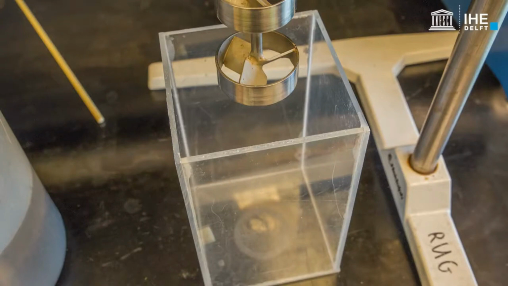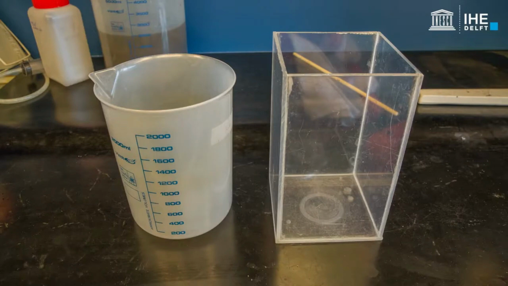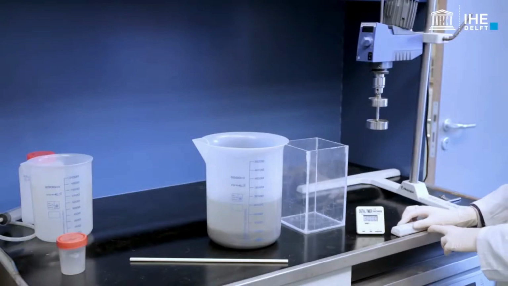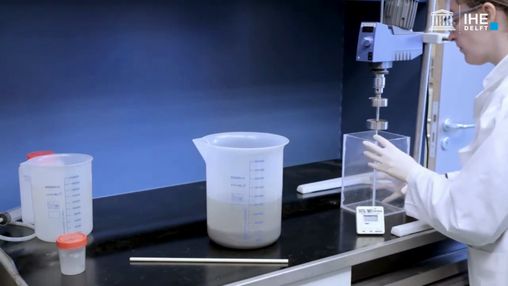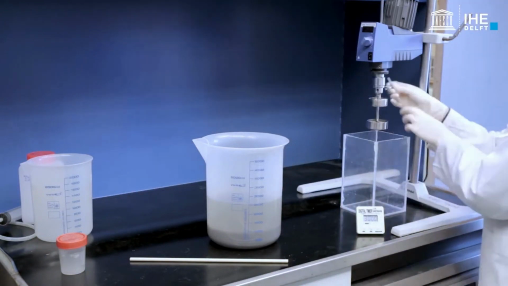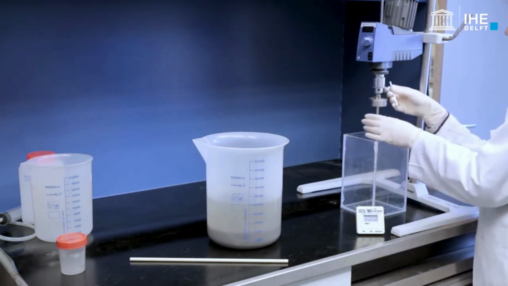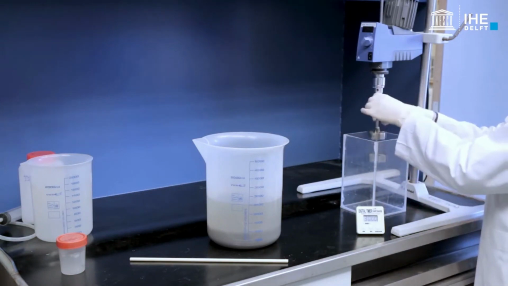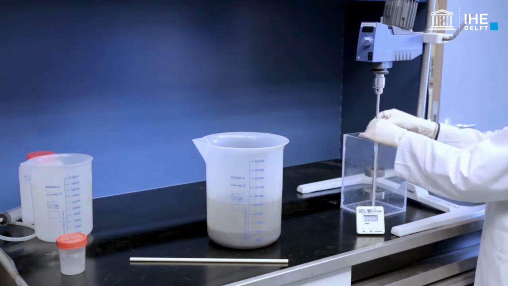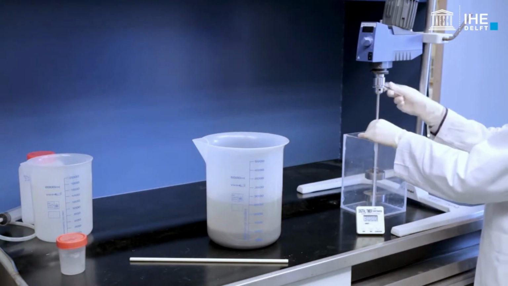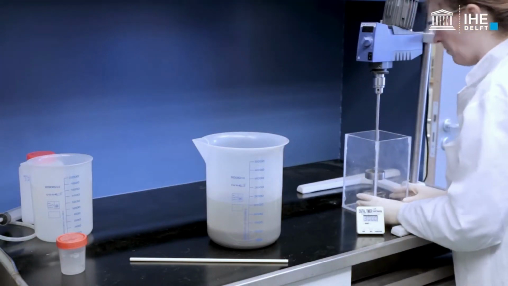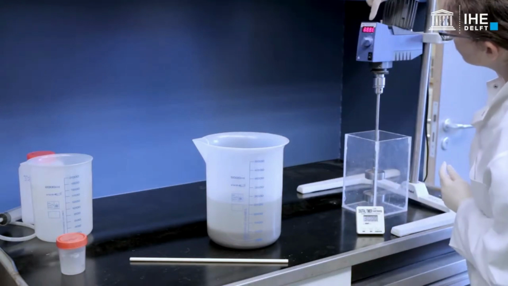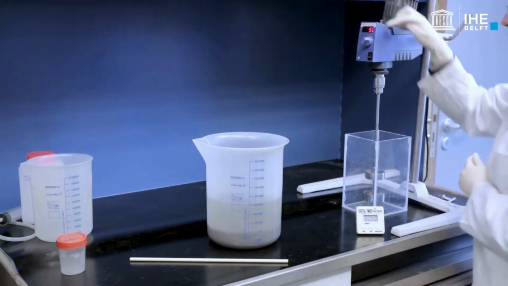It is important that the jar is square to avoid the formation of a vortex during mixing. Place the mixer into the square flocculation jar. Bring the mixer down to the correct height to avoid dead zones during the mixing phase, and preset the mixing speed at 50 RPM. Prepare a siphon for supernatant sampling by connecting a tube to a syringe.